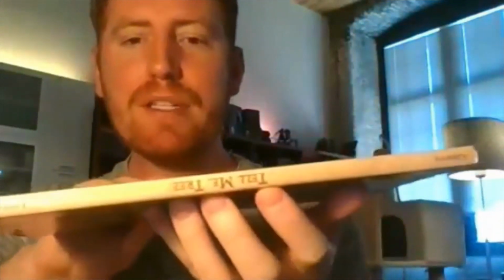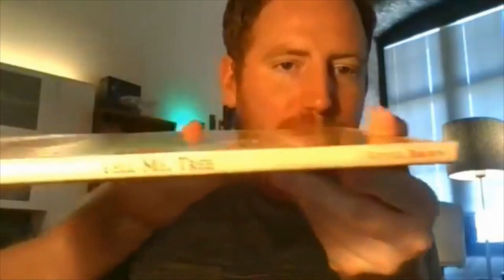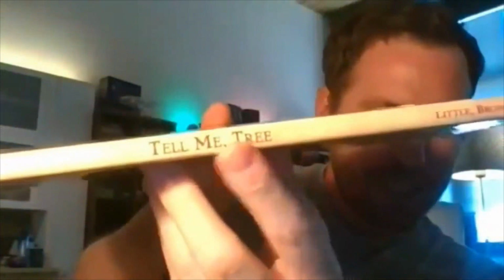So it has a front cover, a back cover, and again, that very important part of the book that holds it all together, that very thin, skinny part of the book right here, called the spine. And it gives us the title again, Tell Me Tree. And if you look up here, boys and girls, it also has the author's last name, Gibbons.